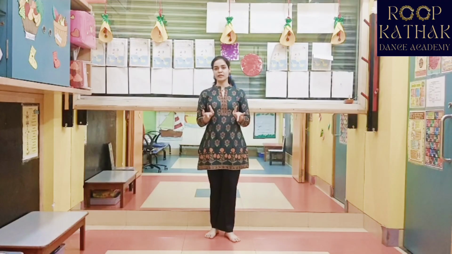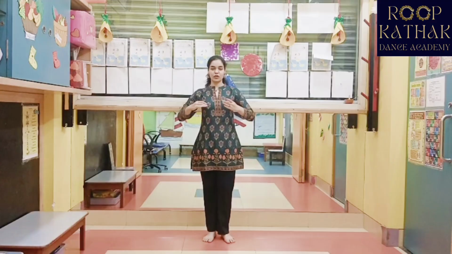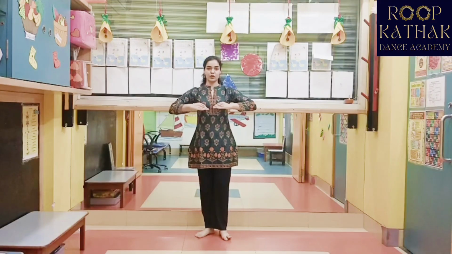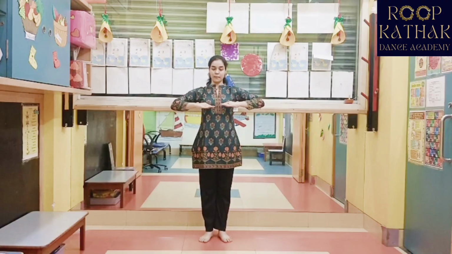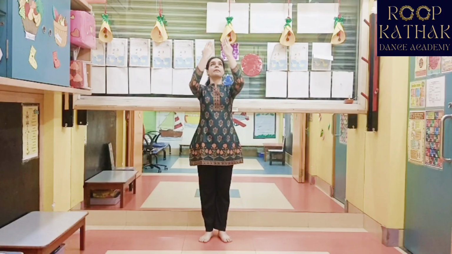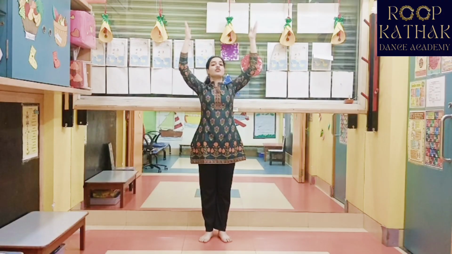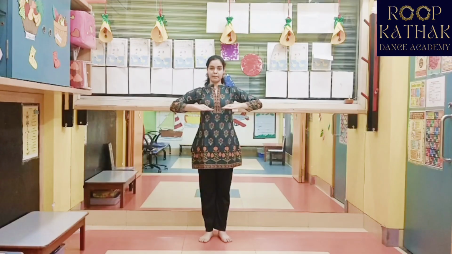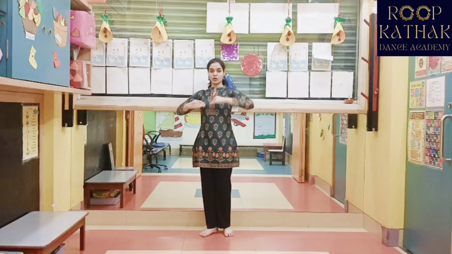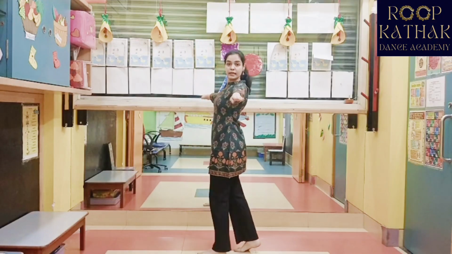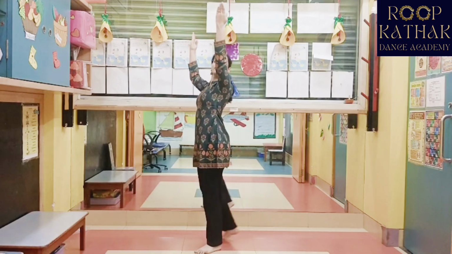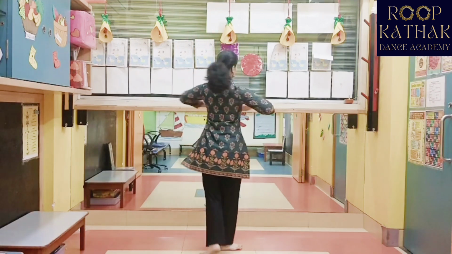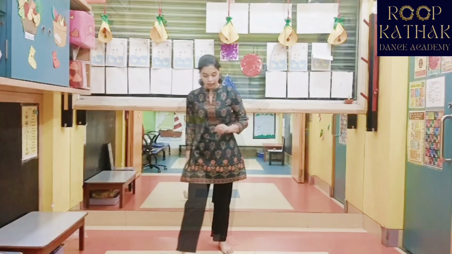Now the hand movements can be various for this. The most commonly used is you open, drop, come back. So palms at the back, you drop them to the side and back. So with the footwork it was 1, 2, 3, 4, 5, 6, 7, 8. 1, 2, 3, 4, 5, 6, 7, 8.